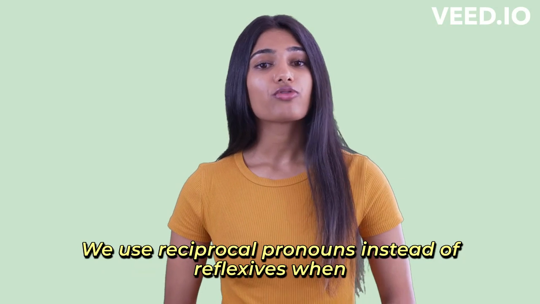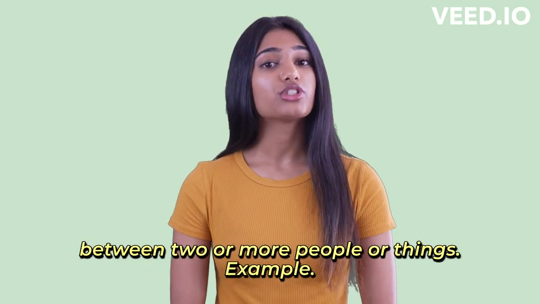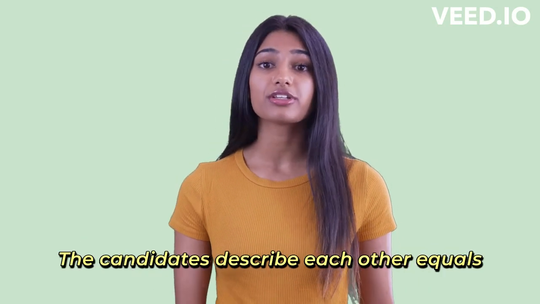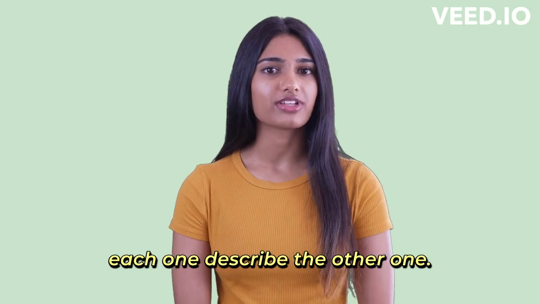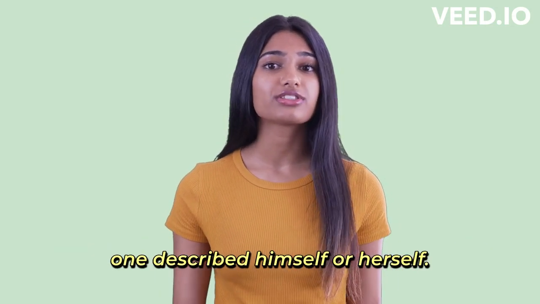We use reciprocal pronouns instead of reflexives when the same action or feeling goes both ways between two or more people or things. Example: the candidates described each other equals each one described the other one. The candidates described themselves equals each one described himself or herself.